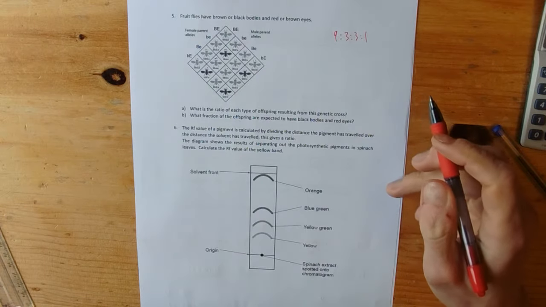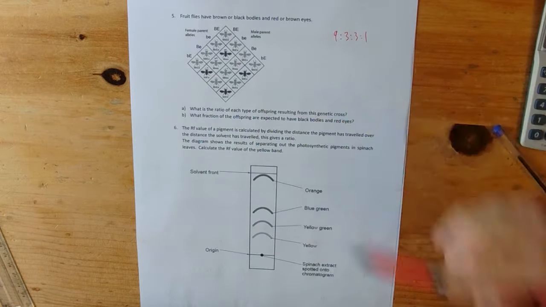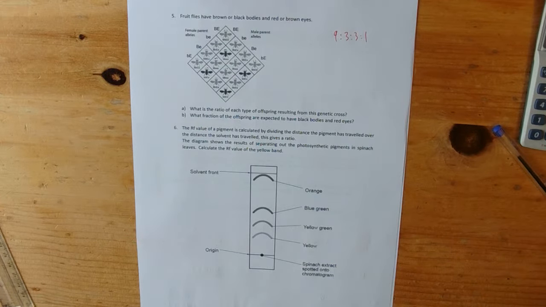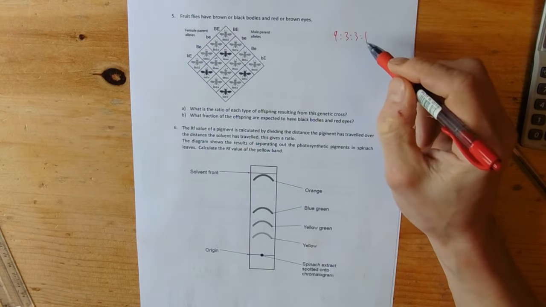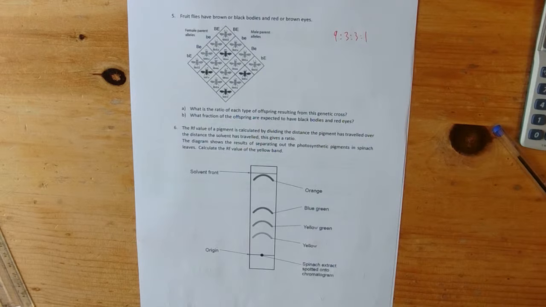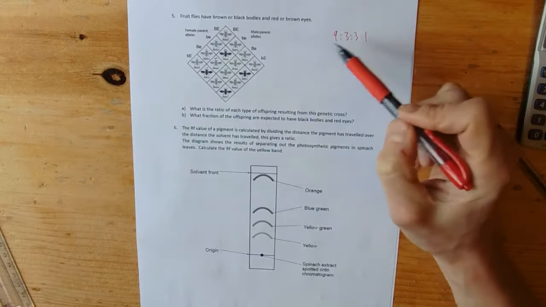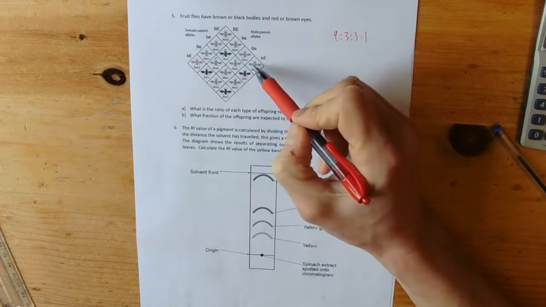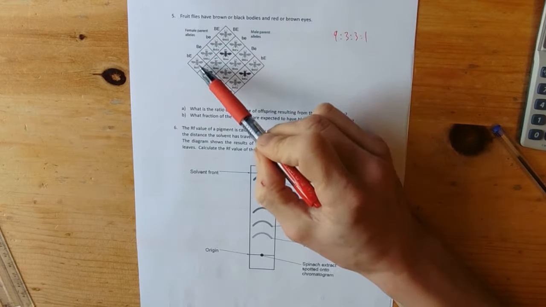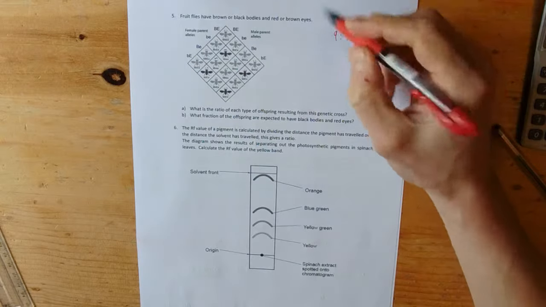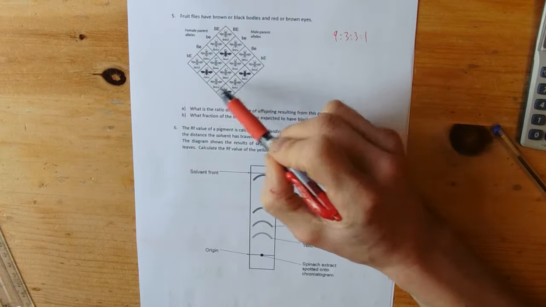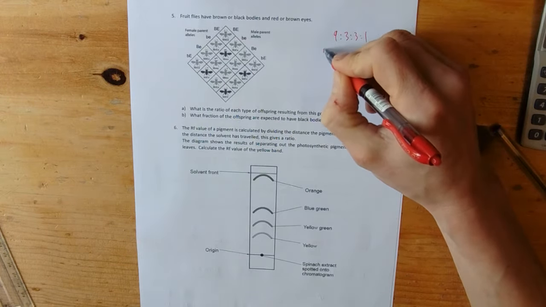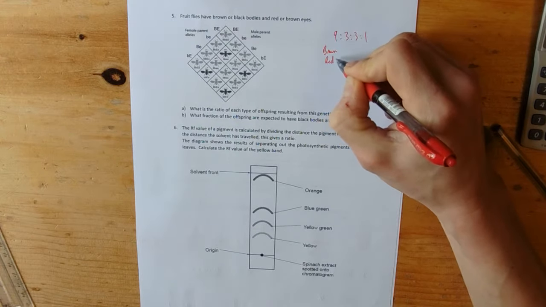So what's the ratio of each type of offspring resulting from this genetic cross? Well, it is a 9 to 3 to 3 to 1 ratio. You could look at this and actually count them up. We can go 9. So on this one, the greyish ones are the brown. How many we got with brown and red eyes? 1, 2, 3, 4, 5, 6, 7, 8, 9. So the 9 there is brown and red eyes.